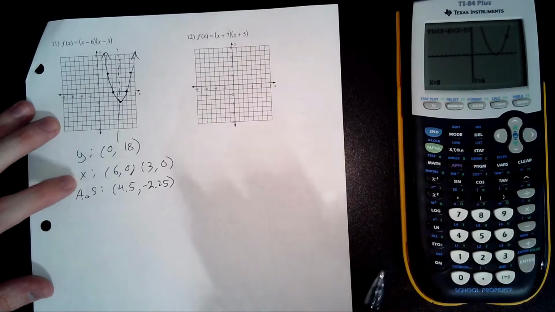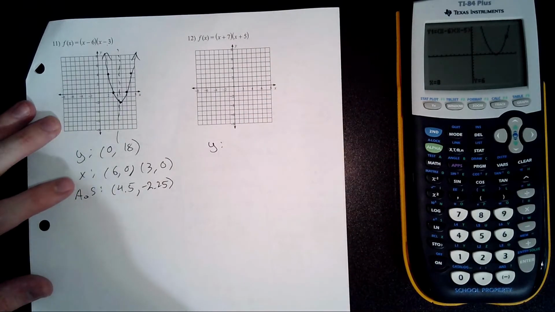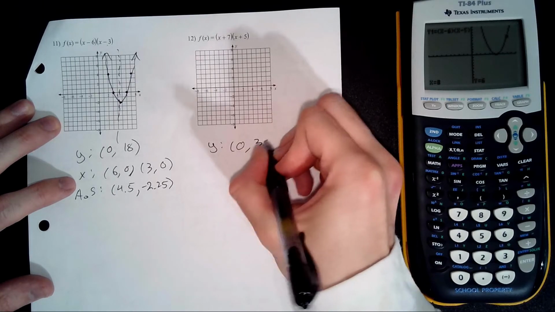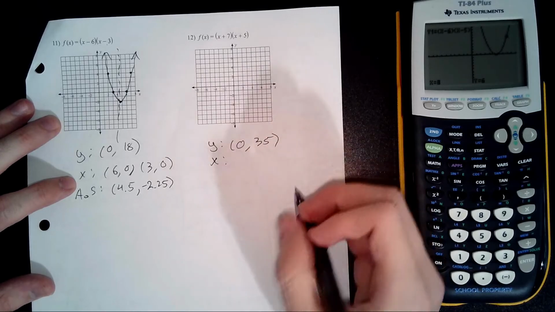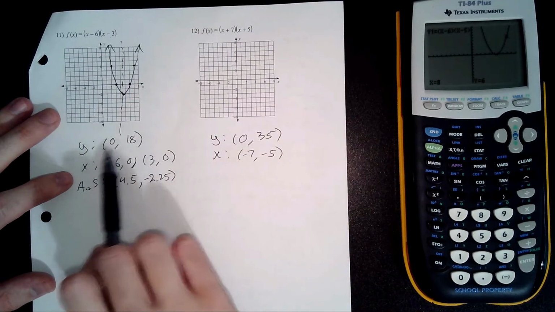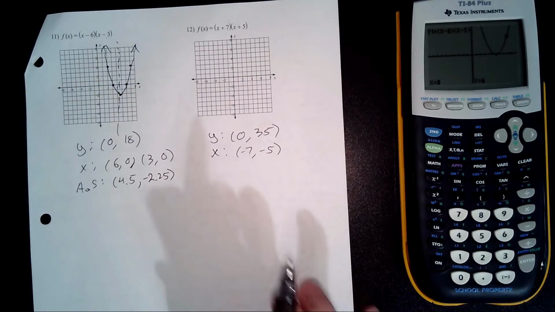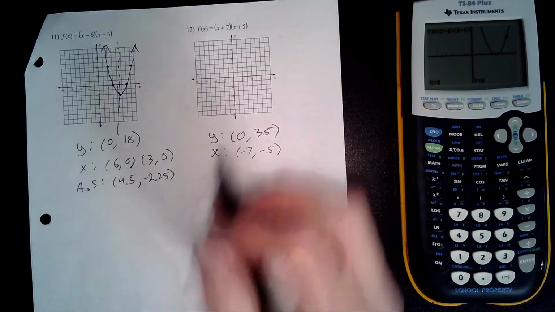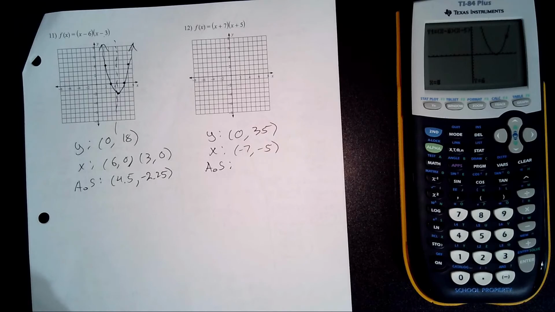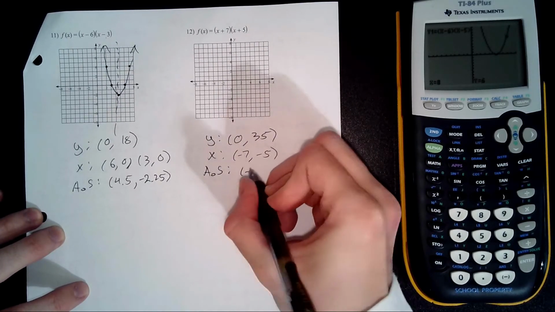Okay. For the last one, number 12 here, same idea. For y, we plug in 0, we're going to get 35. For x, we're going to get negative 7, negative 5. We didn't graph any of these y-intercepts, by the way. I'm sorry about that. I should have picked some better numbers for this one. Oh, well. Axis of symmetry: smack dab in between negative 7 and negative 5, that's going to be negative 6.